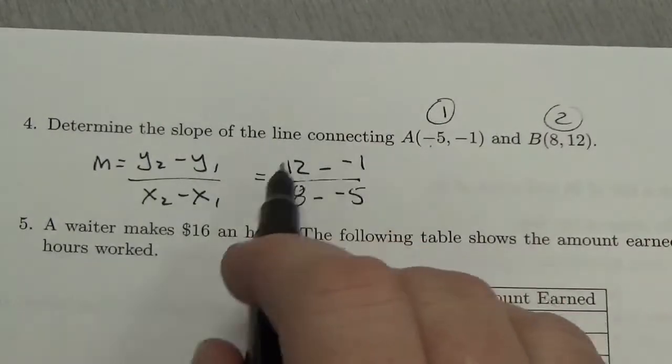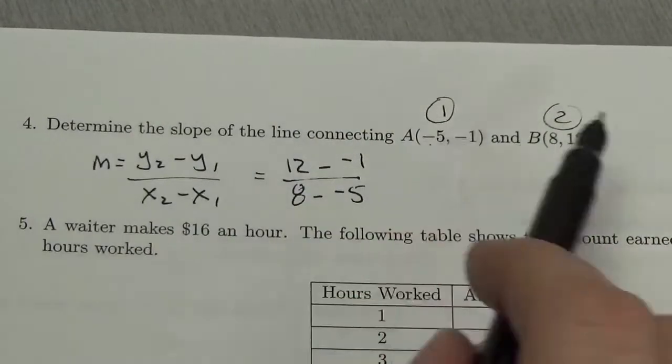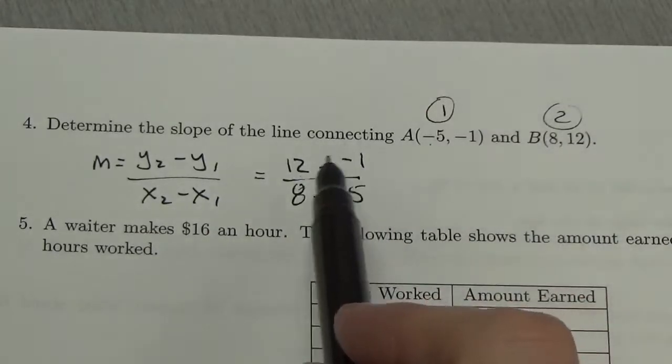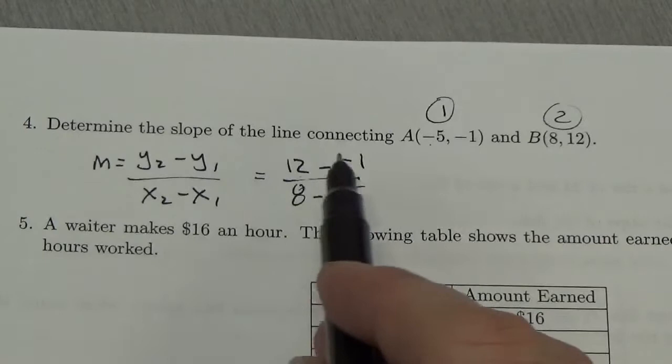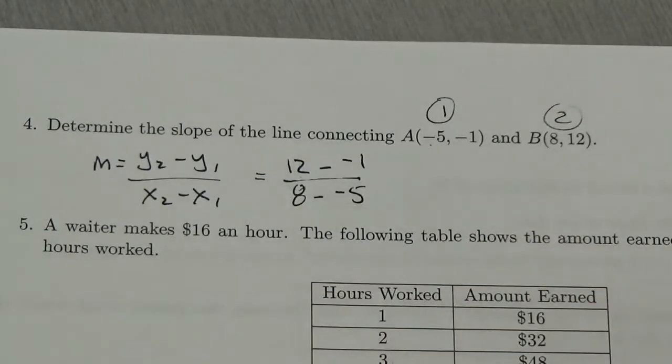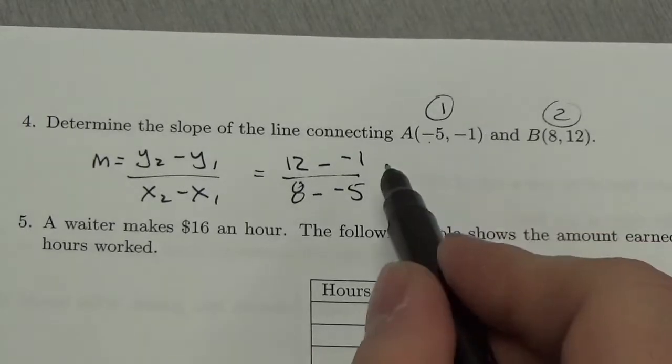Now, another little mistake that people make here quite frequently is they'll go y minus x over y minus x, okay? If you've got both coordinates of the same point in the numerator and in the denominator, you're doing it wrong, right? I need to compare the two y coordinates, I need to compare the two x coordinates.